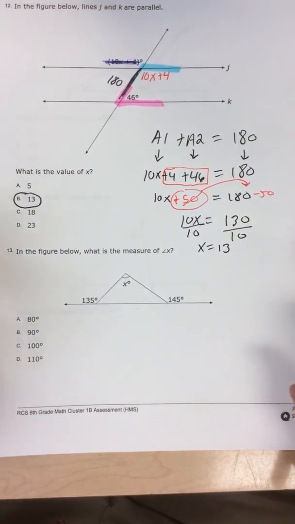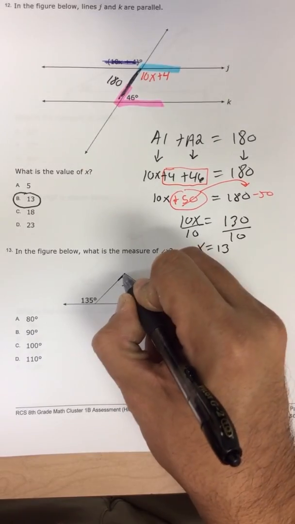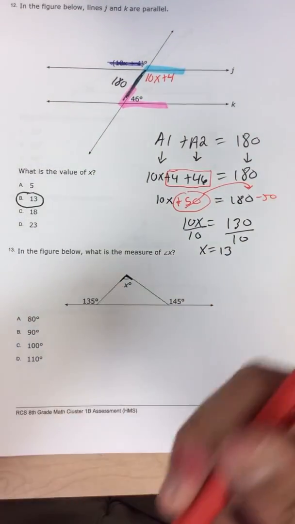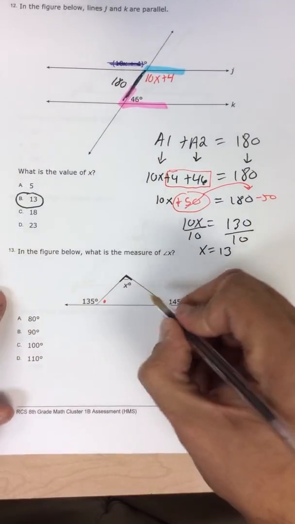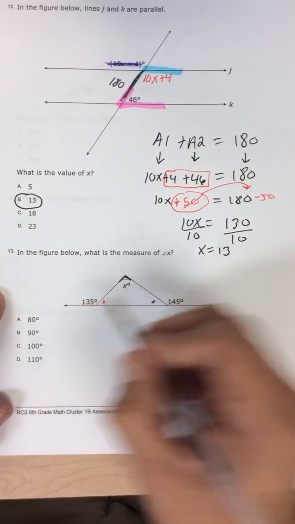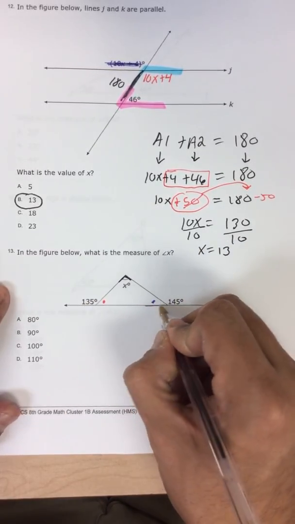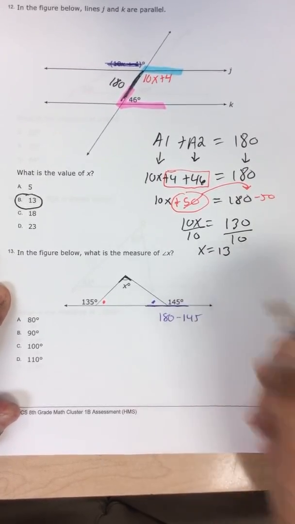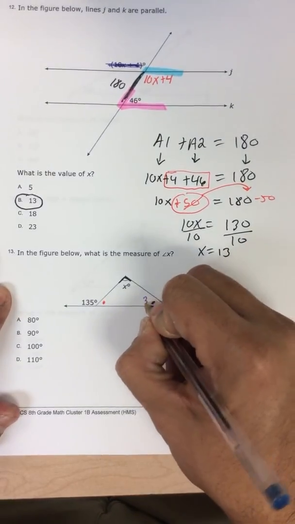Now, problem number 13 states, in the figure below, what is the measure of angle X? So we are looking for this angle right here, okay, that has the X. But before I can get to that angle, I'm going to need the other two angles that are inside of the triangle, okay? And these are pretty straightforward because if we know that this is 145 and I'm looking for the blue dot angle, then I know that these two angles make a straight line. So I can say 180 minus 145, okay? And that should give me 35.